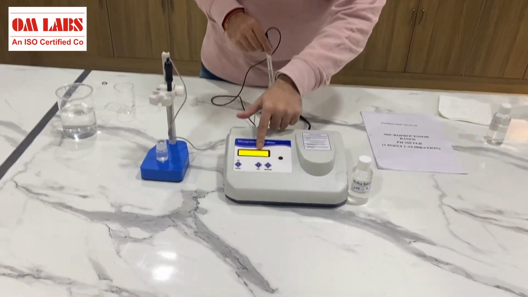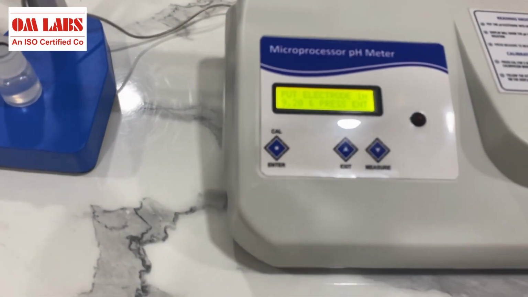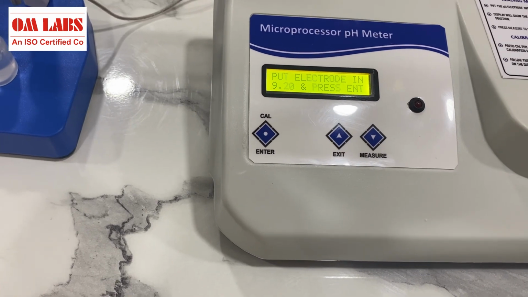As you can see, the buffer with pH 7 we have used, and the calibration is done.